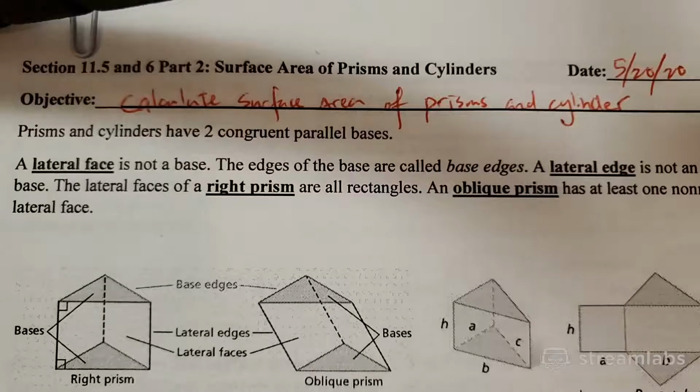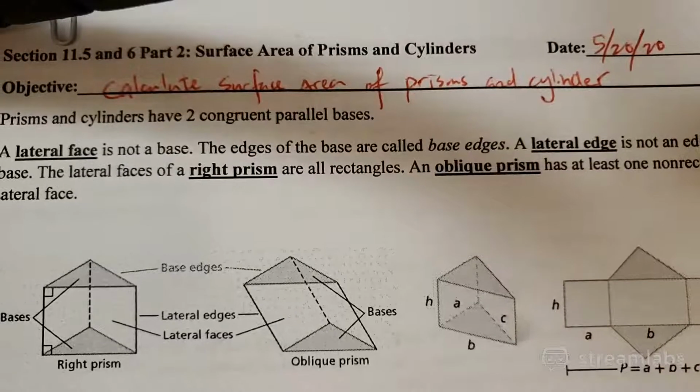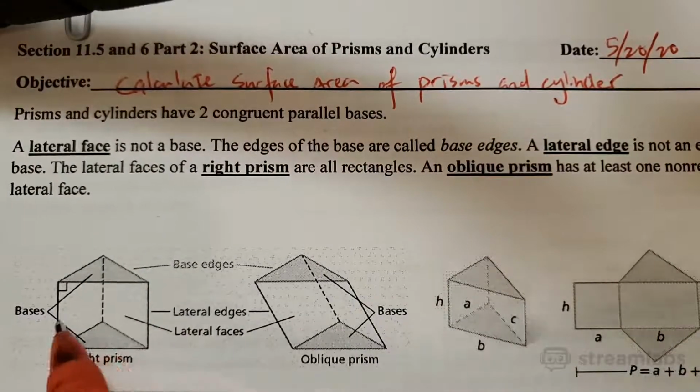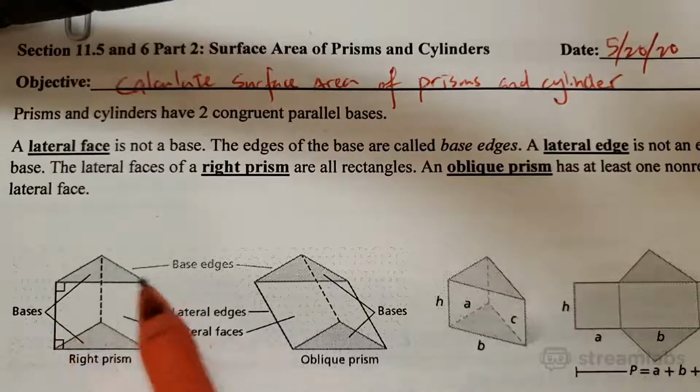So, surface area, just like how it sounds, it's the area of the surface. To calculate them, you just calculate every face and add them up. For example, for any prism, you have the bases and then you have lateral faces. Lateral means on the side, right?